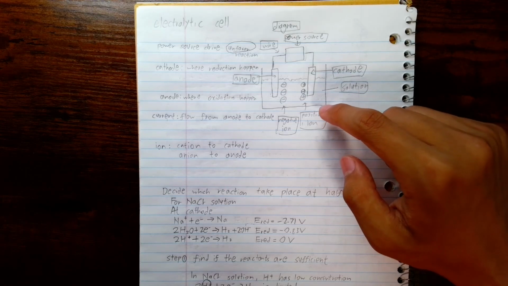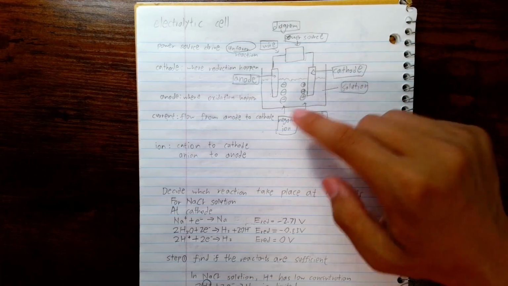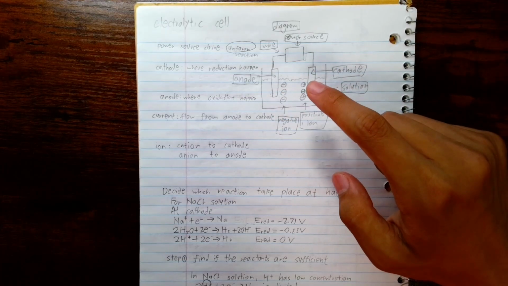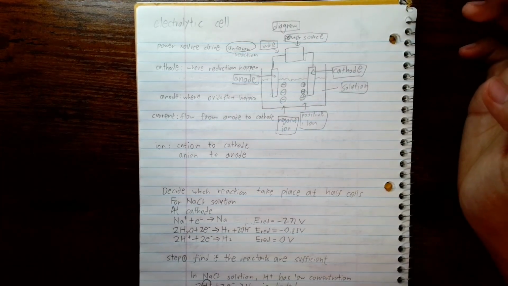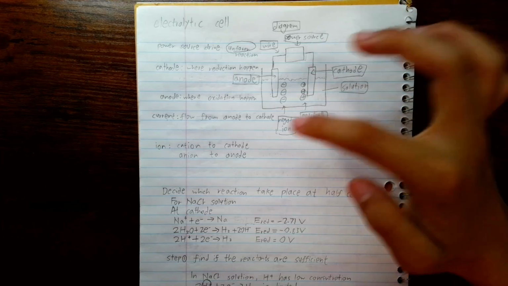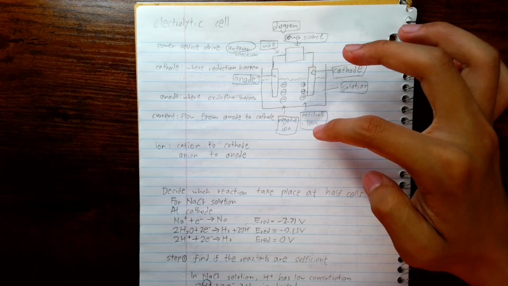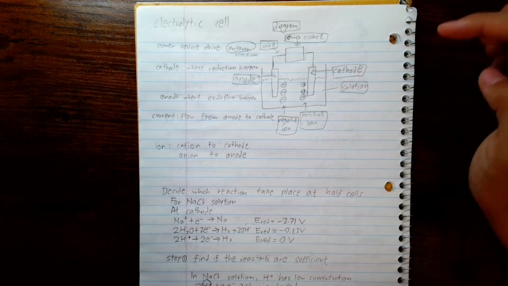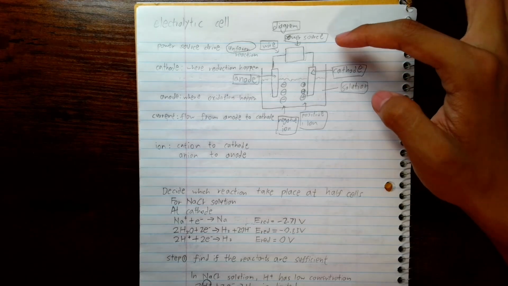And now you can notice that the whole thing is in a single container of water, like a big jar. They are no longer separated. The anode and the cathode are in the same solution. The negative ion is close to the anode, and the positive ion, the cation, is going to the cathode. Not a lot of difference, except now they are no longer separated and there's a power source.